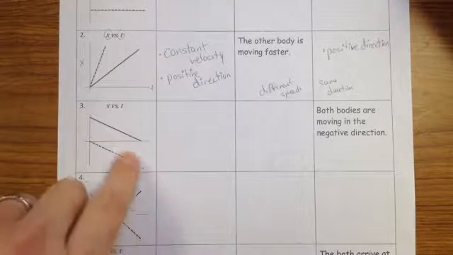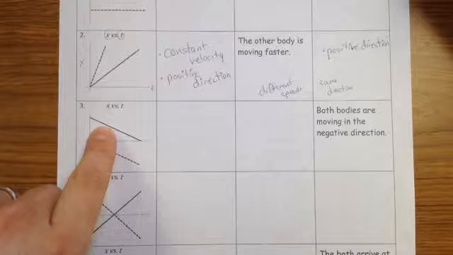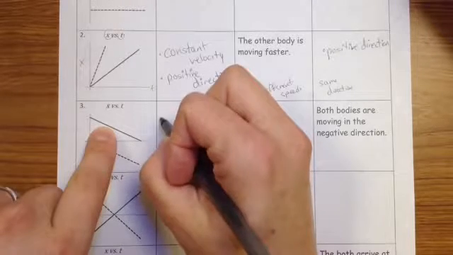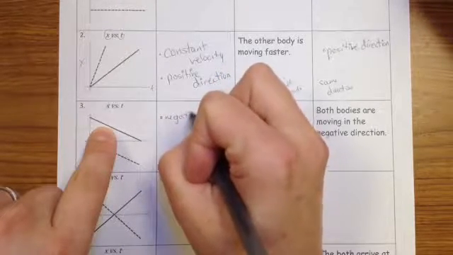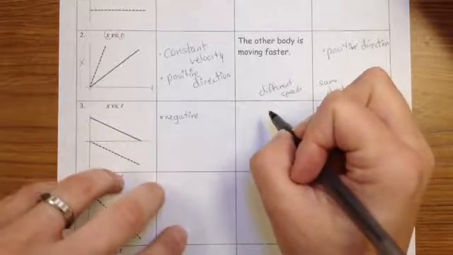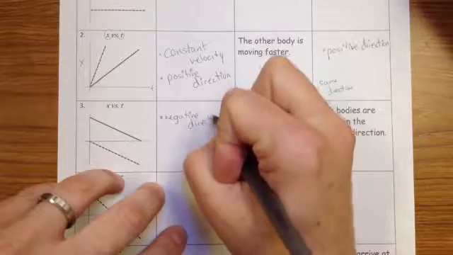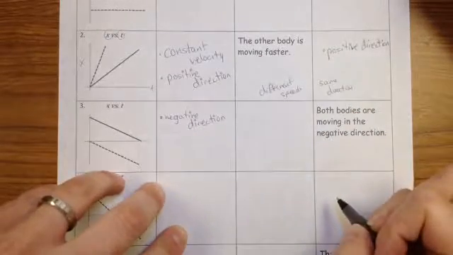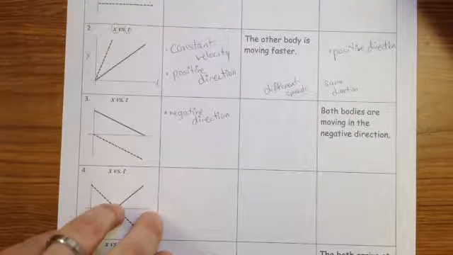All right, next graph. How would you describe the motion of the graph with the solid line? Negative. All right, what's negative here? Down. Is it going down a hill? No. Negative direction. So it's moving like to the left. What is that motion? Is it decelerating?